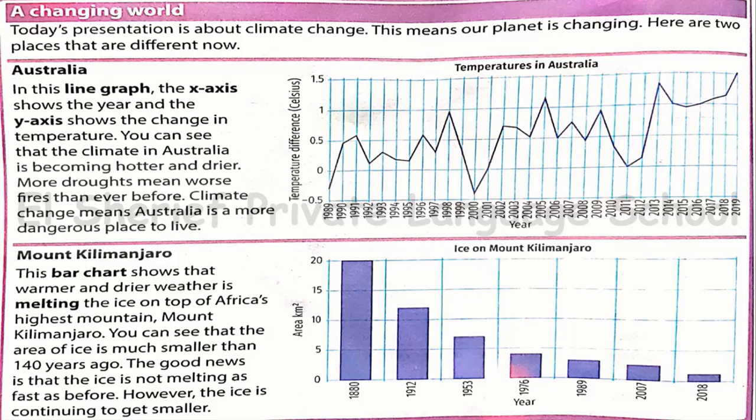Now, before we end talking about this passage, I just need you to focus on something. I can see that the good news is that, yes, news, you can see S at the end of the word, but this is not a real S for plural. Yes, this is not a plural word. Why? Because after we said the good news, we just put the verb is, and this is a singular verb, not a plural one. And we can see the good news is that the ice is not melting as fast as before.